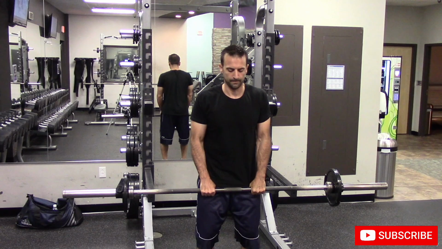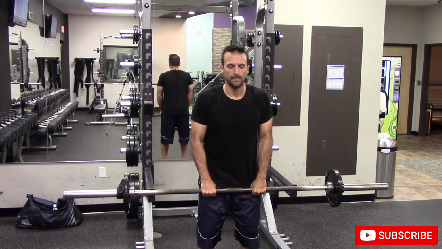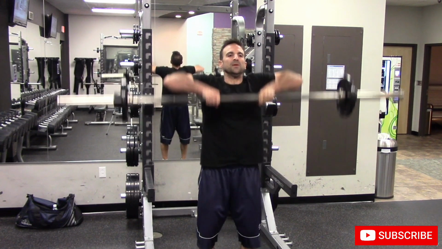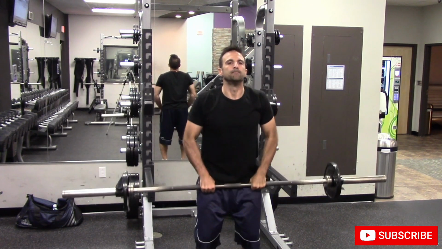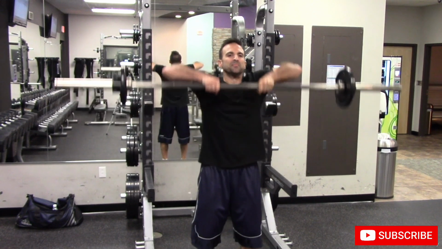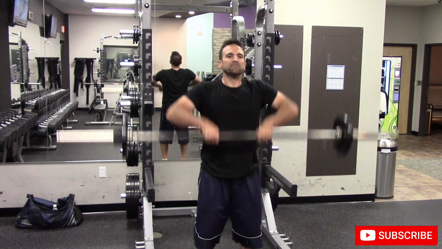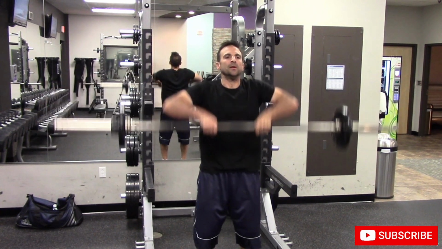The next exercise, upright rows. I'll be holding a barbell with my hands about shoulder width apart. And this is in slow motion initially. So I bring the barbell from the top of my quads up to my chin, and I bend my elbows while I do this, so my elbows point out to the sides.